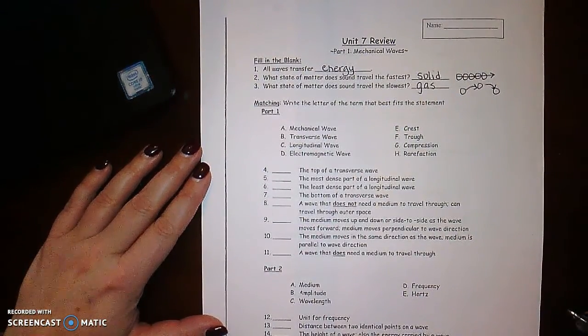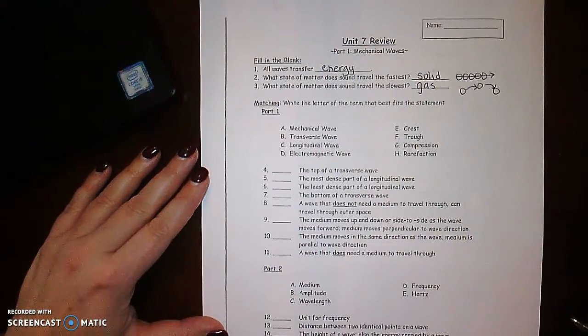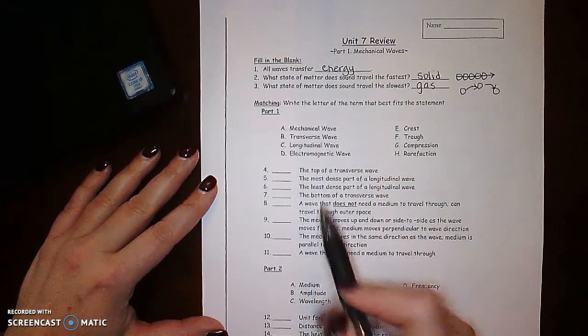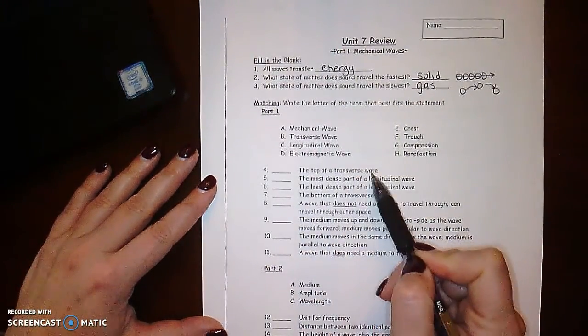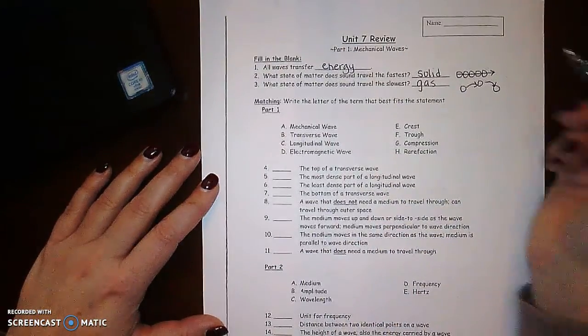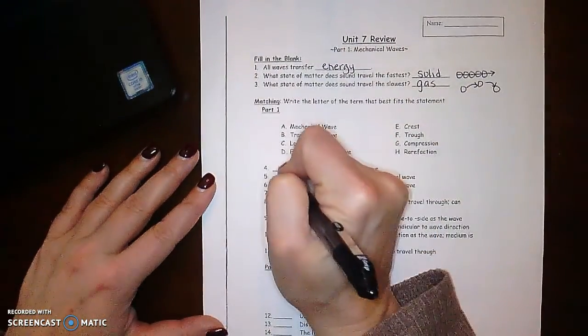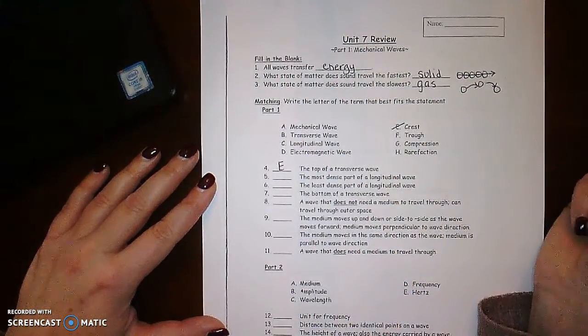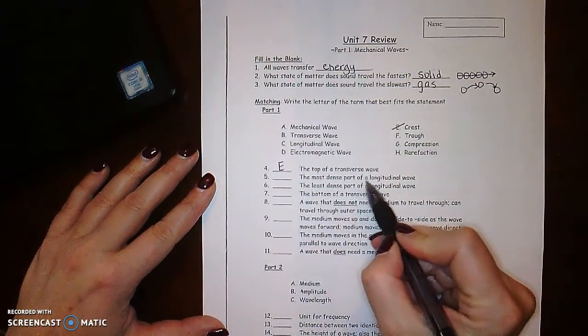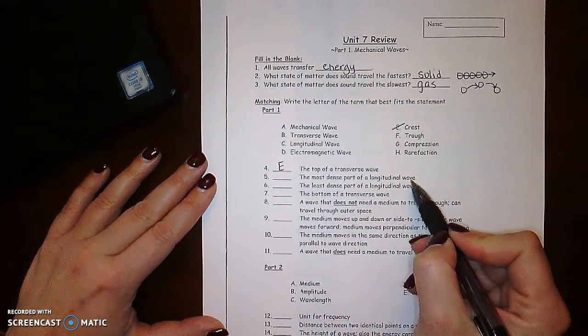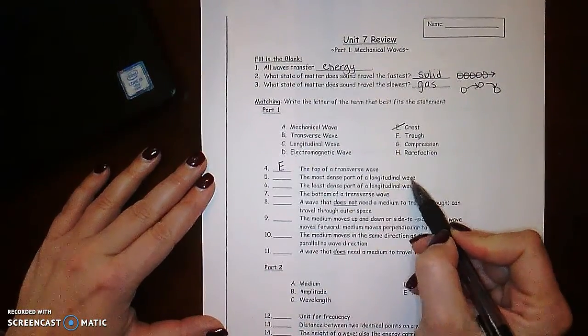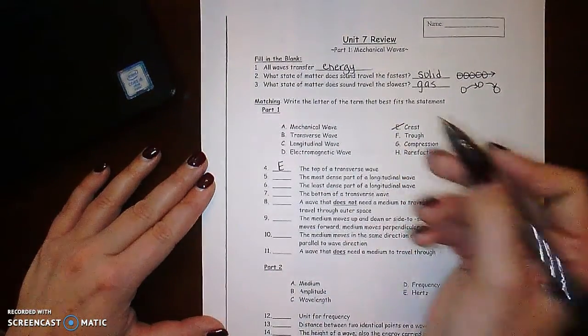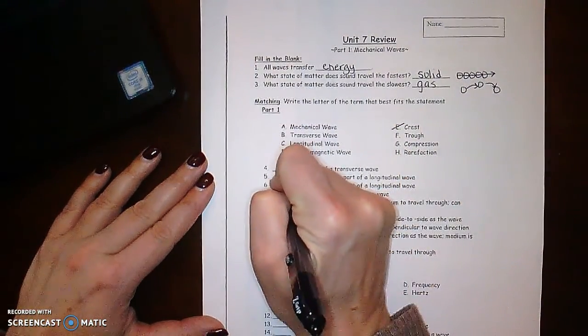Okay, now we have some matching, and it says write the letter of the term that best fits the statement. So for number 4, the top of a transverse wave, and the top of a transverse wave is going to be the crest, so that is letter E. I'm going to mark that out. The most dense part of a longitudinal wave, that's going to be where everything is squished together, so that's going to be a compression, that is G.